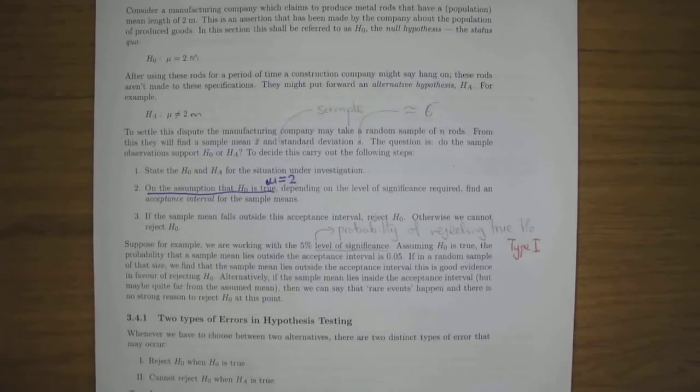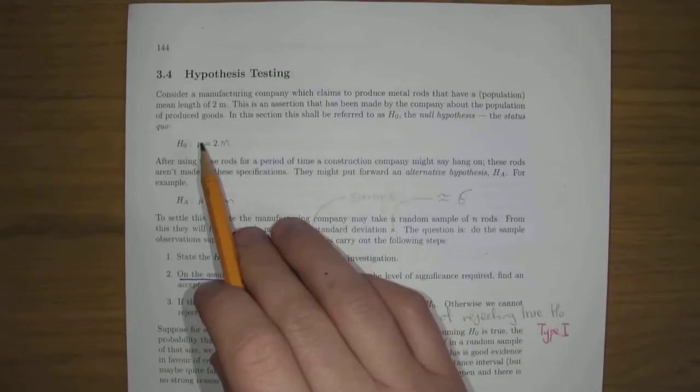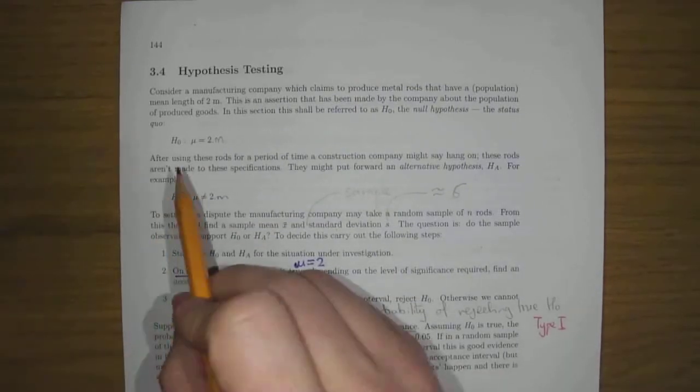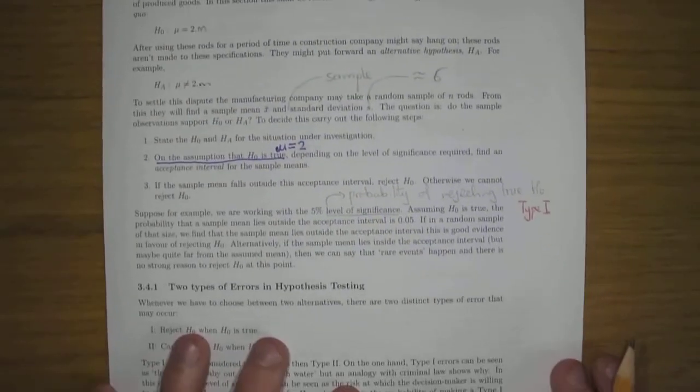The idea is that, like, that is a chance, but the way we're going to look at it is that if you get really, really long rods or really, really short rods, the probability of that is going to be small. Essentially, the probability of the null hypothesis being true and us getting this sample is so small that we will reject the null hypothesis.